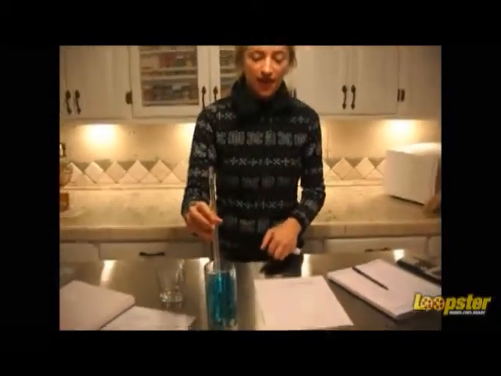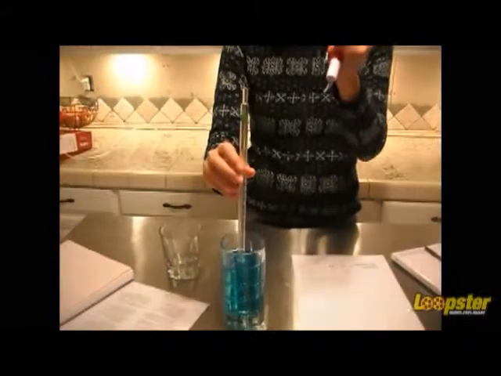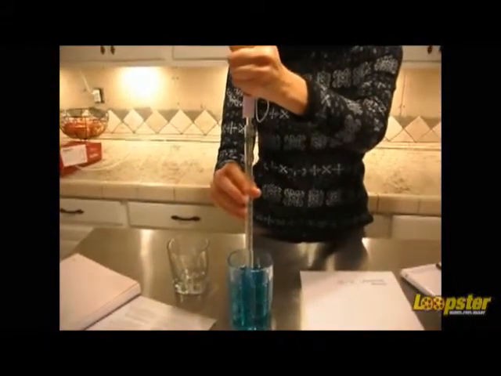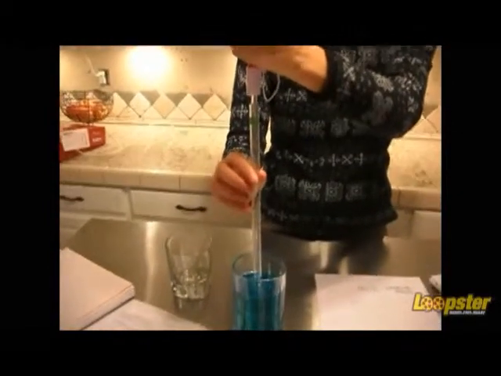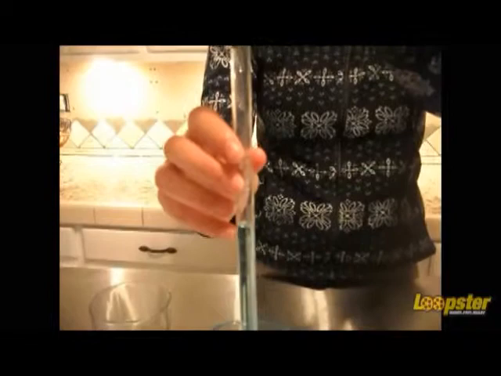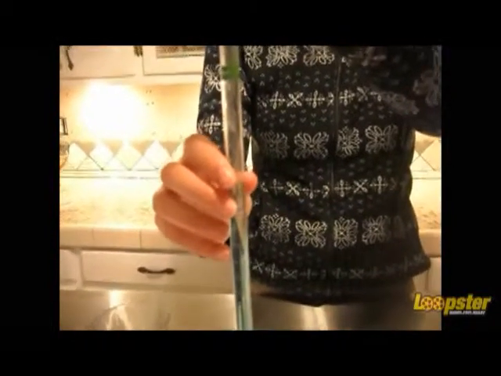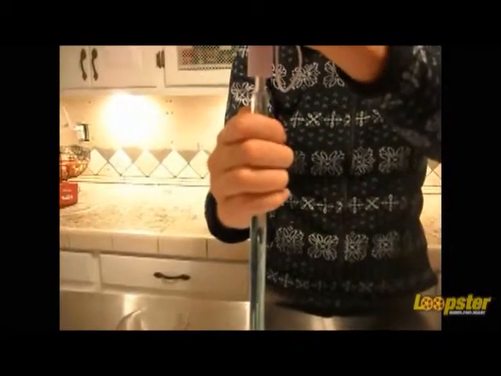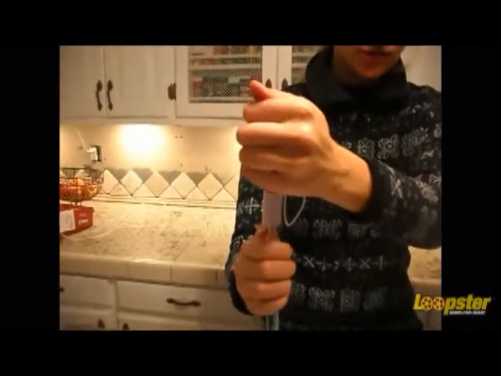First things first, submerge your pipette into the solution, and then place a squeezed plastic bulb on top and release, and the pressure will bring the water up the pipette. Now I like to stop it right at the 15 mark just to make it easier when you're calculating your volume. So at this point you will take the bulb off the top and place your finger on top to maintain the water pressure.